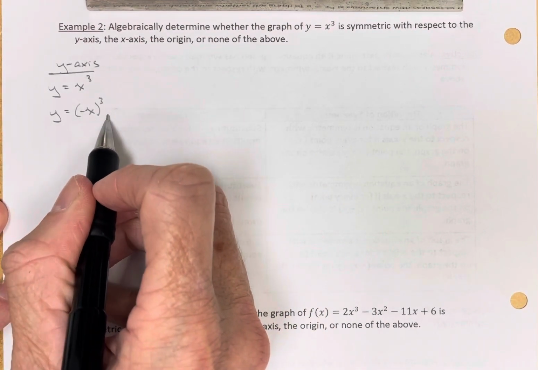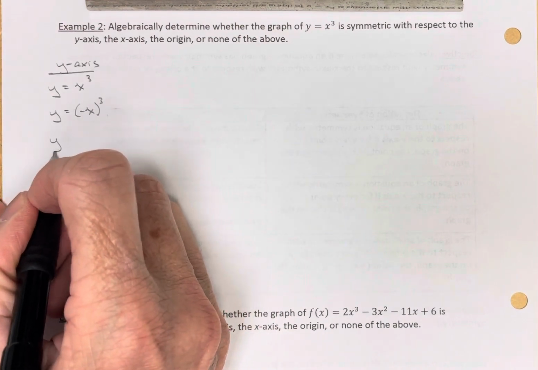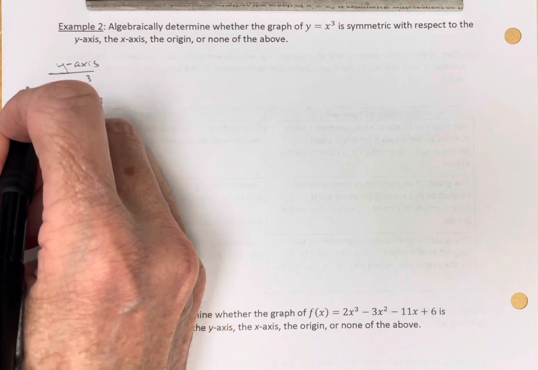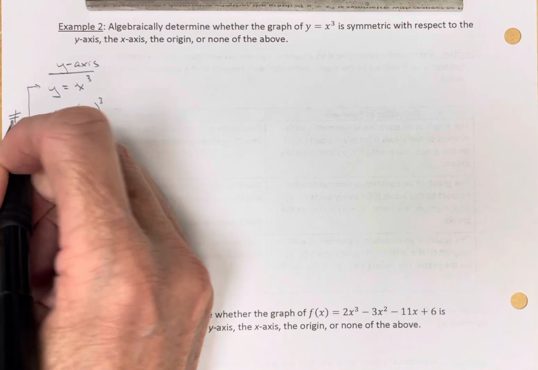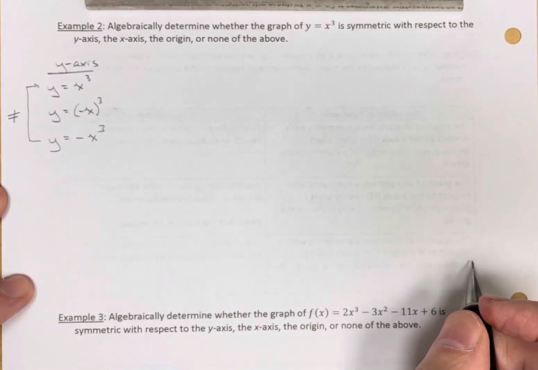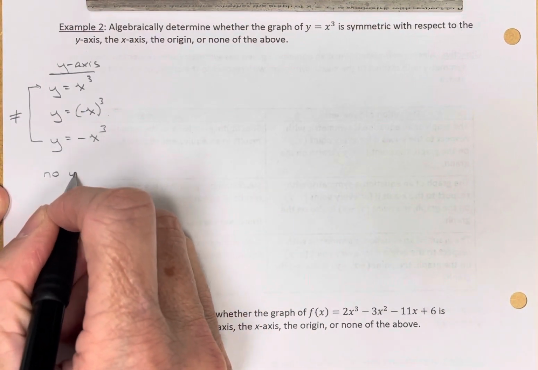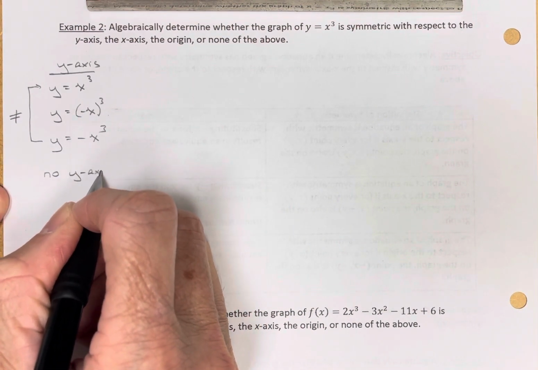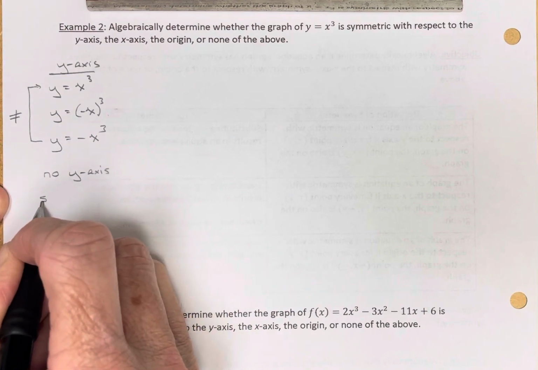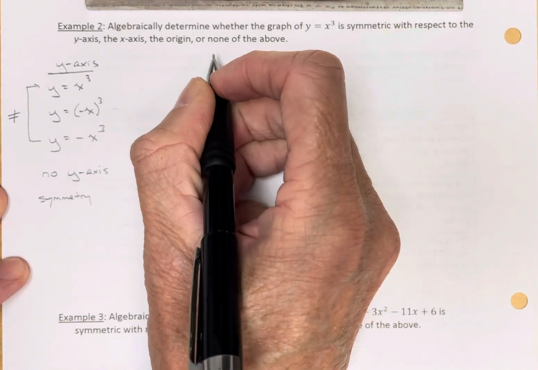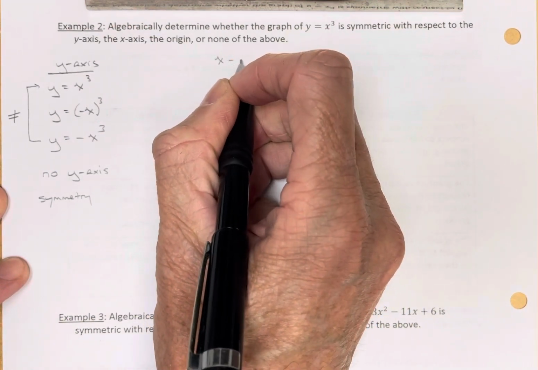Negative x times negative x times negative x is a negative x cubed. And you can see pretty clearly that those two are not equivalent. So no y-axis symmetry.